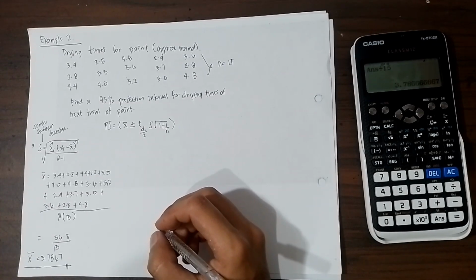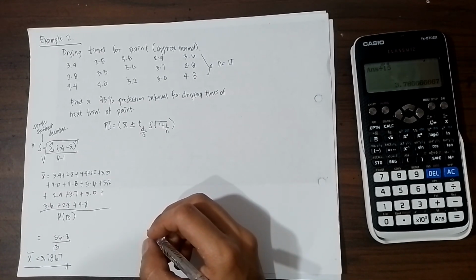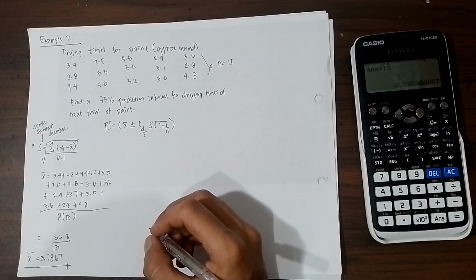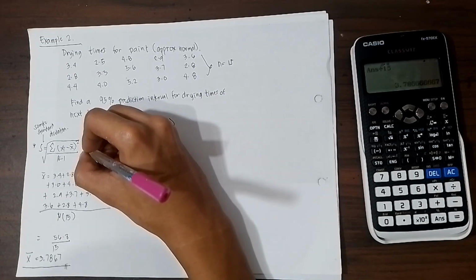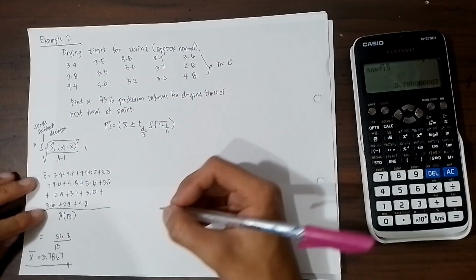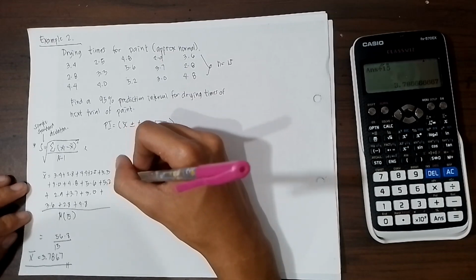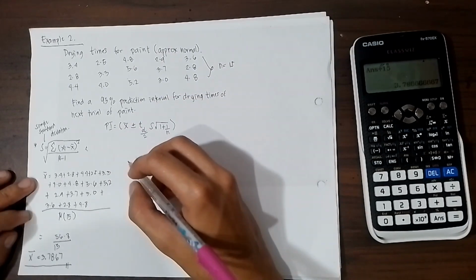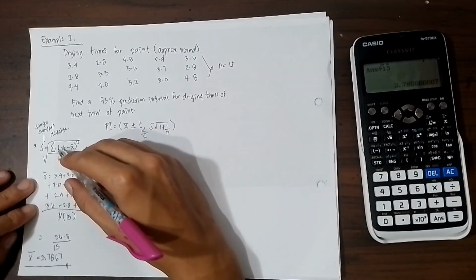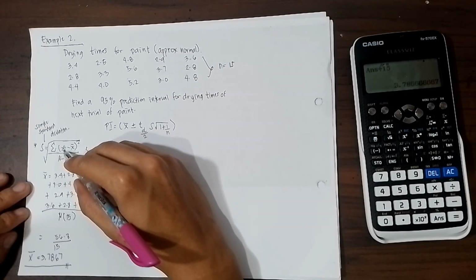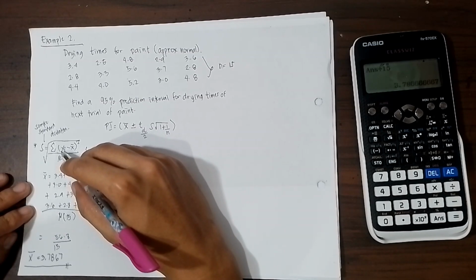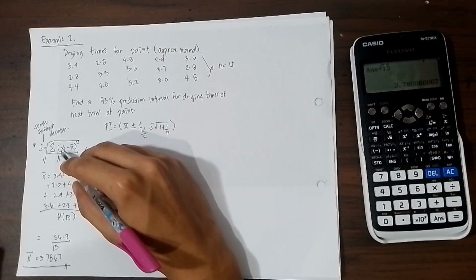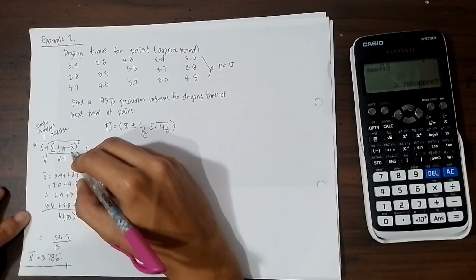Since we have our sample mean, x bar, we can now proceed to the formula of the standard deviation. But before that, as we see, first we are going to get the summation of the squared differences between every point and the sample mean.